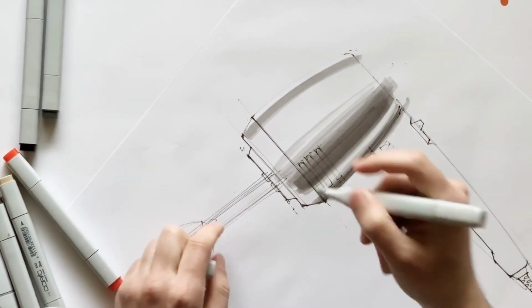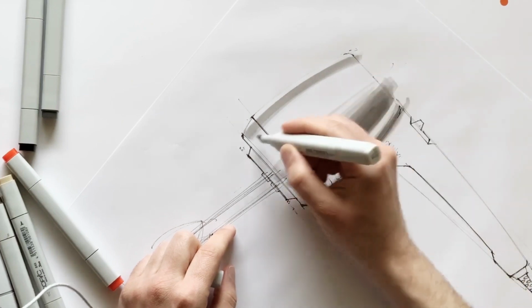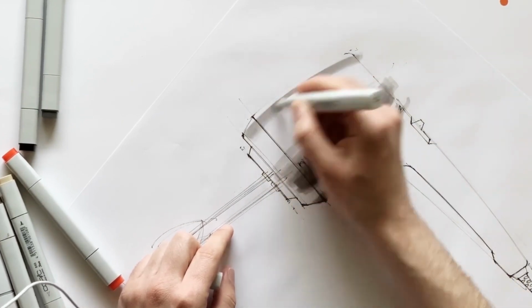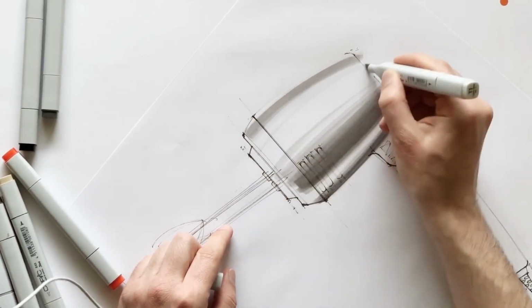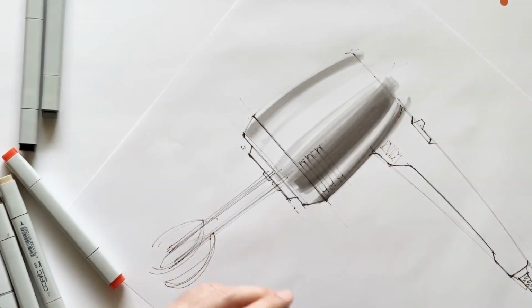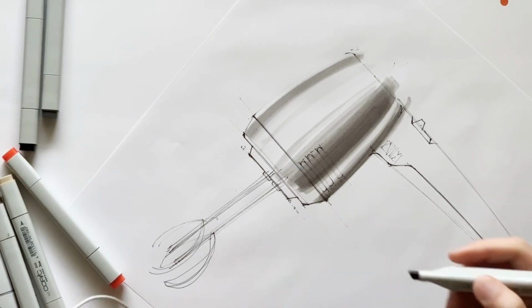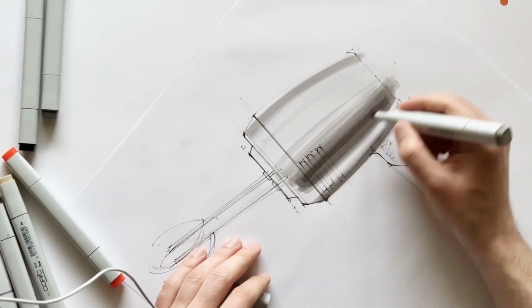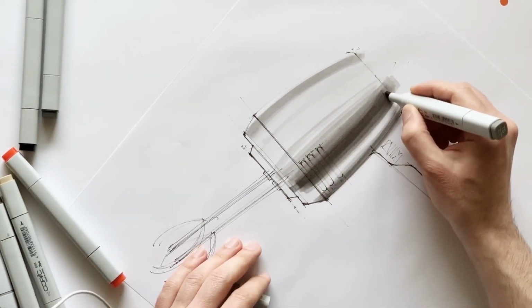And I will get my T1 and blend this side. And I can add more contrast and darken this part furthermore.